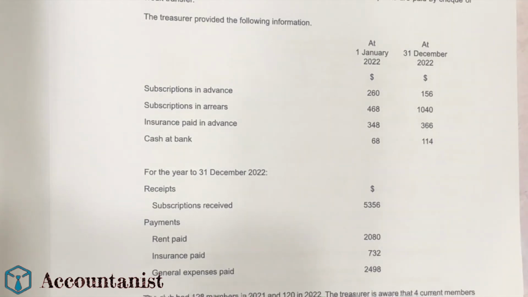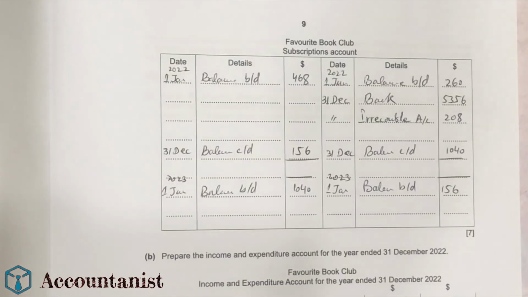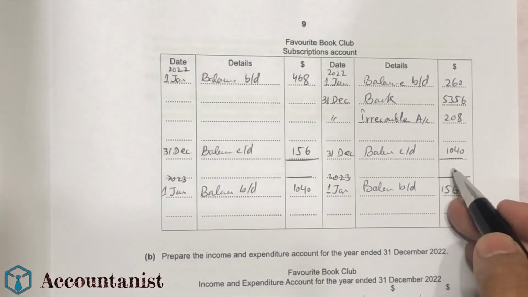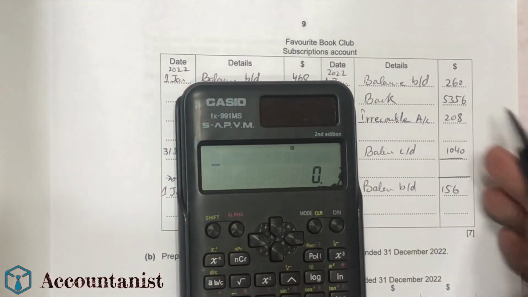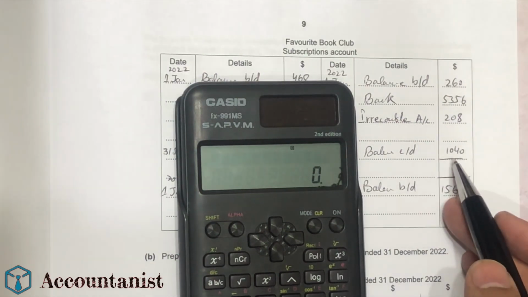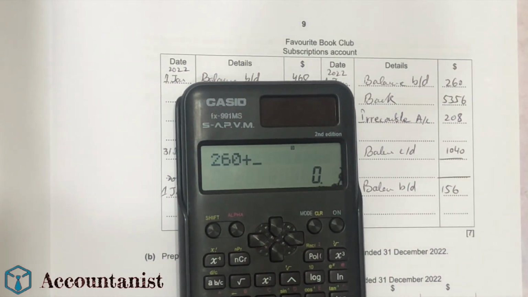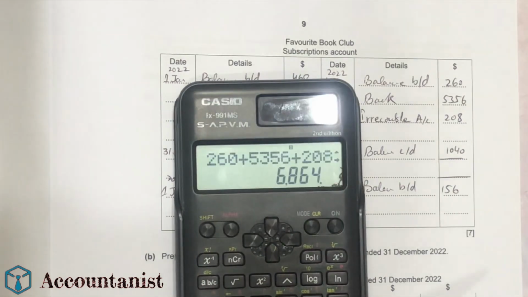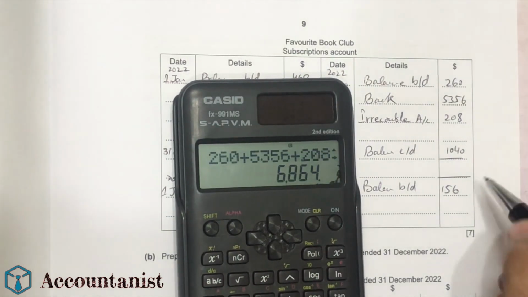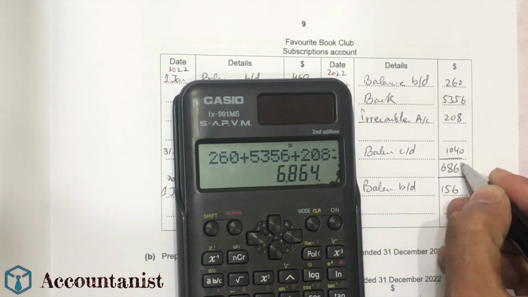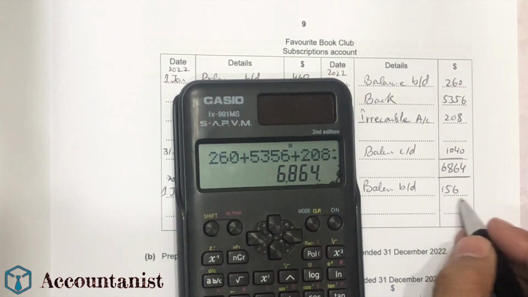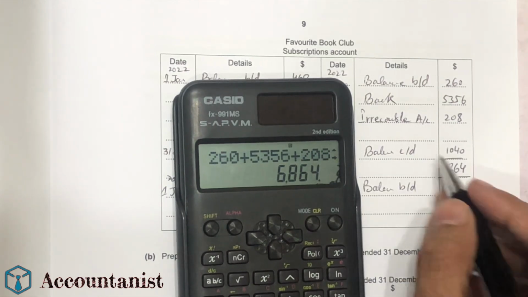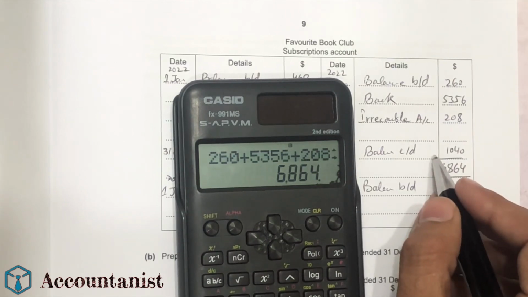So the next thing we have to just balance it off. So we have to balance it off so this side has a bigger value. So always remember, do add these balance BD and CDs as well. So 260 plus 5356 plus 208 plus 1040, which gives the total of 6864. So I'll write down 6864. You do not need to add this 156 because it's the next month's opening or next year's opening balance. But we do need to add this number, balance CD.